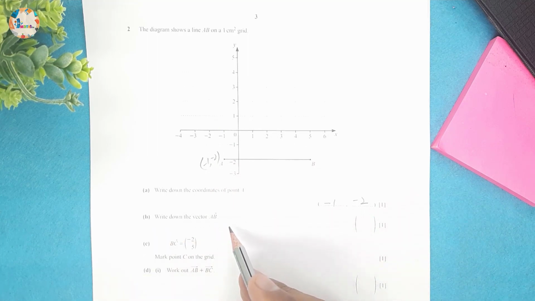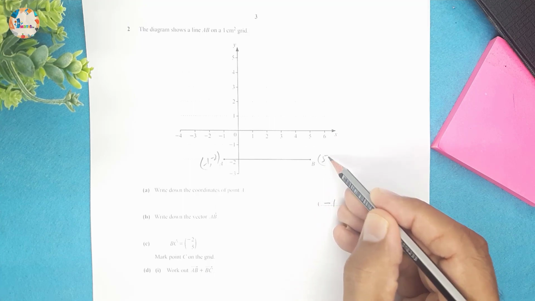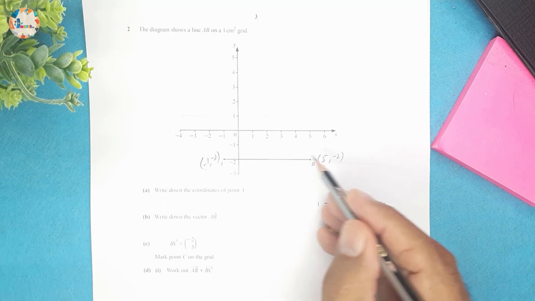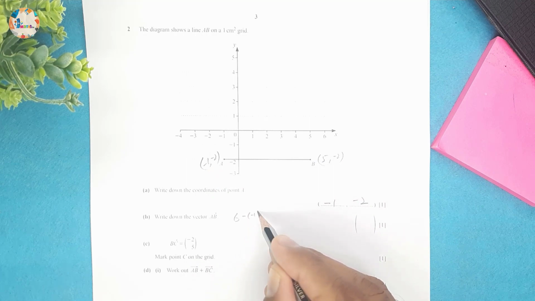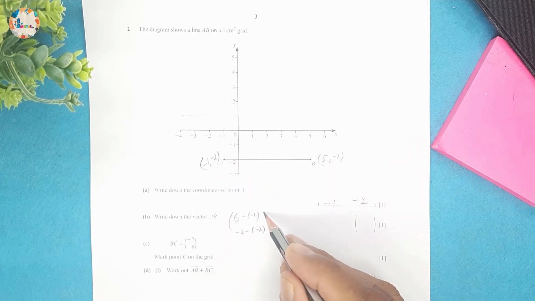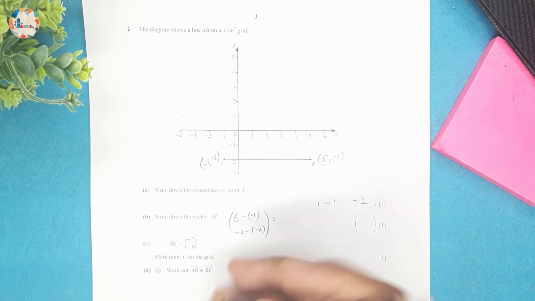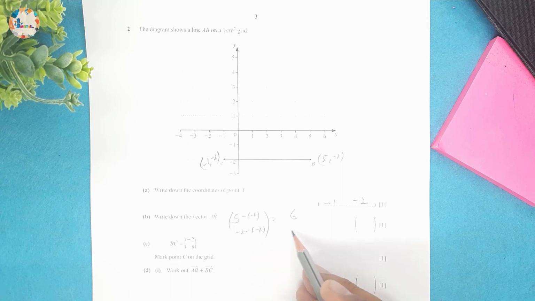Write down the vector AB. So we can write the coordinates of B. B is 5 and -2. Now the vector AB will be B minus A, so it will be 5 minus minus 1, and minus 2 minus minus 2. So this will be 5 plus 1, which is equal to 6, and minus 2 plus 2, this will be 0. So the vector AB is 6 and 0.